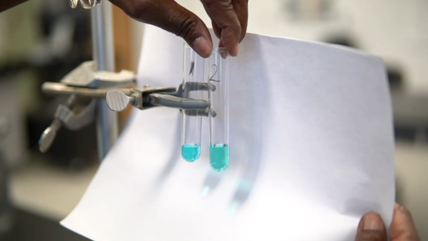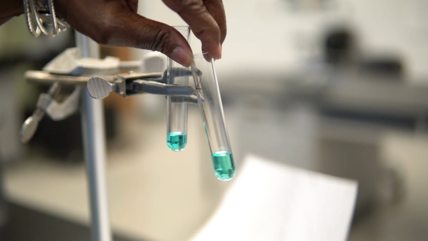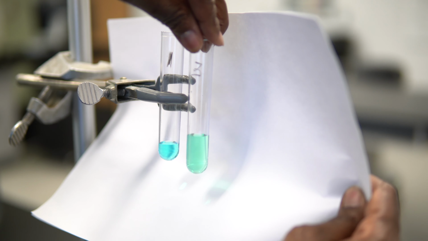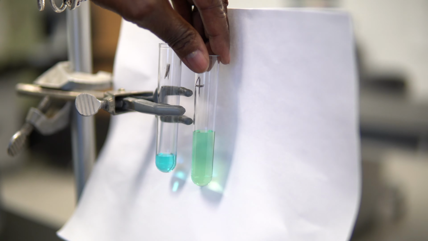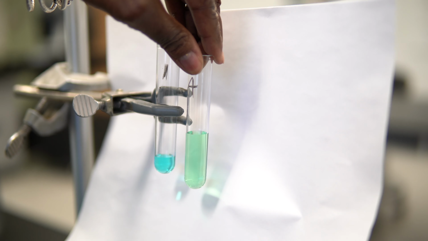Compare the colors of the solutions in test tubes 2 through 5 to that of test tube number 1. Use white paper as a background to assist with the view and the color comparisons. Take a photo of the 5 solutions. Record the colors in the appropriate columns in the data table.